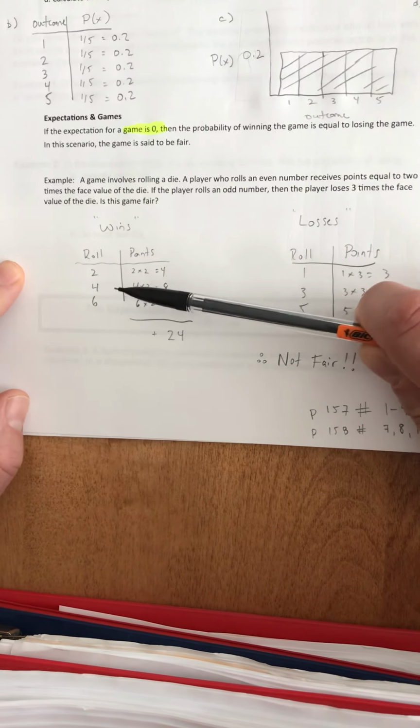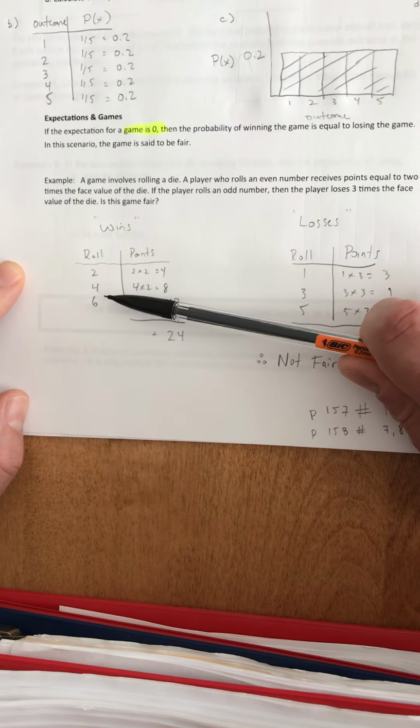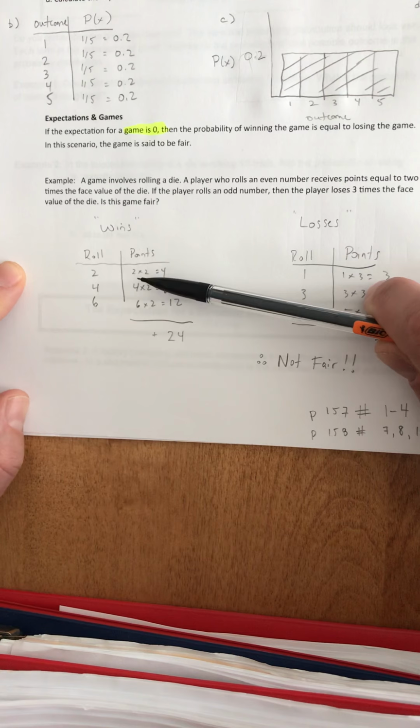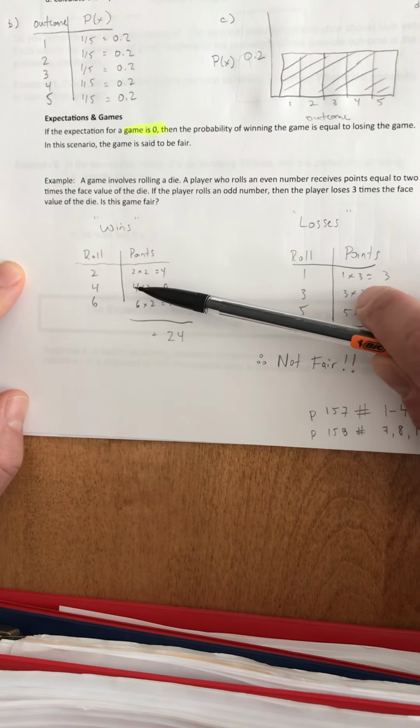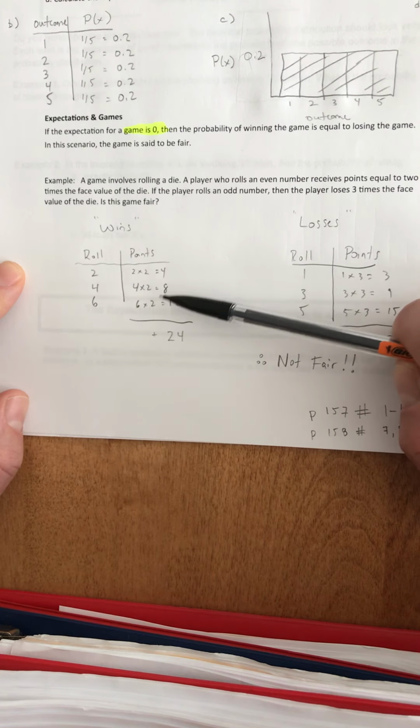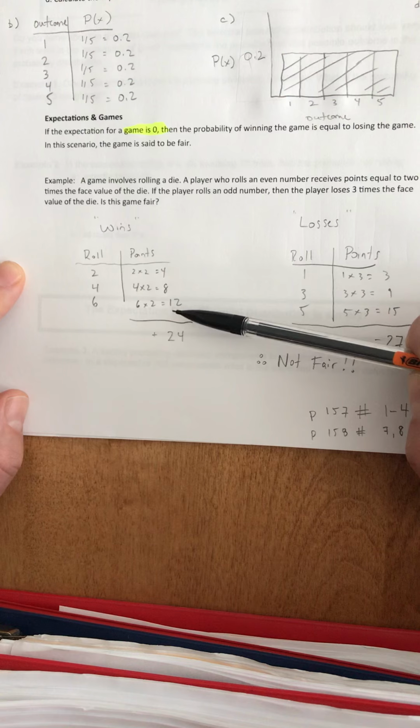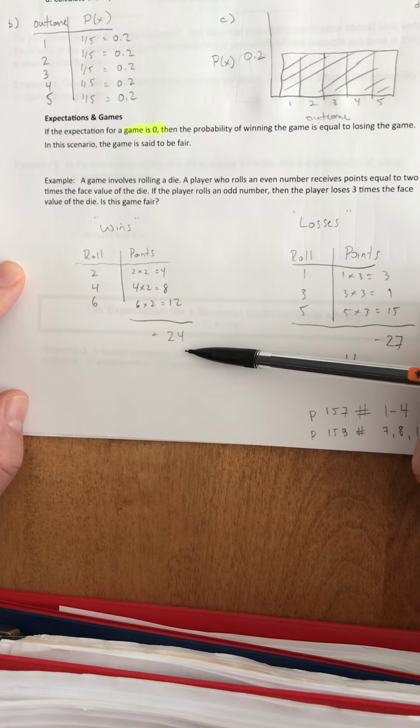Okay, so let's talk about the wins first. You win or you get points if you roll an even number, a 2, a 4, or a 6. The game says that if you roll a 2, we're going to double it, so you're going to get 4 points. If you roll a 4, we're going to double it, you're going to get 8 points. If you roll a 6, we're going to double it, you're going to get 12 points. If you total up those points, you get plus 24.